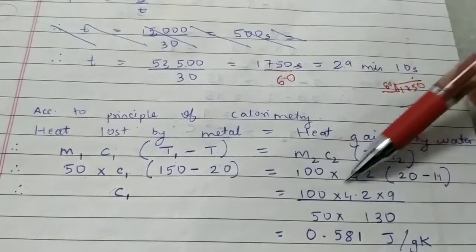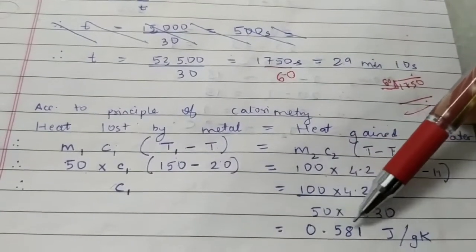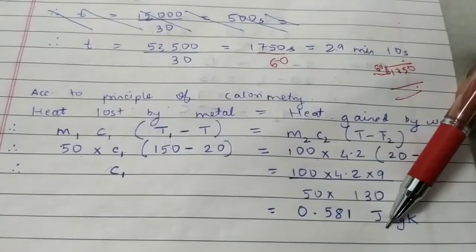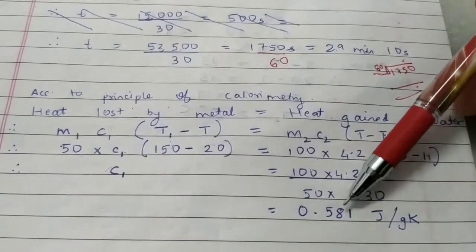So this is a normal math problem now. Remove the decimal, reduce it, cut. Final answer is 0.581 or 0.582 joule per gram per Kelvin. If you solve till 4 decimals and then round off, you'll get 0.582.